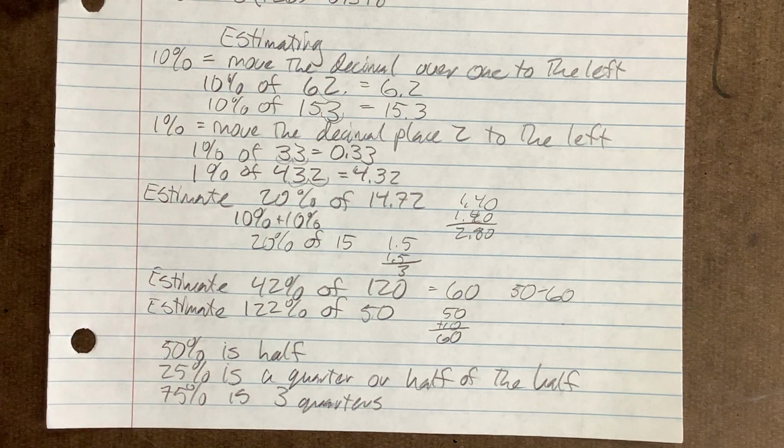Okay? So that is sections 2.1 and 2.2 on percents.